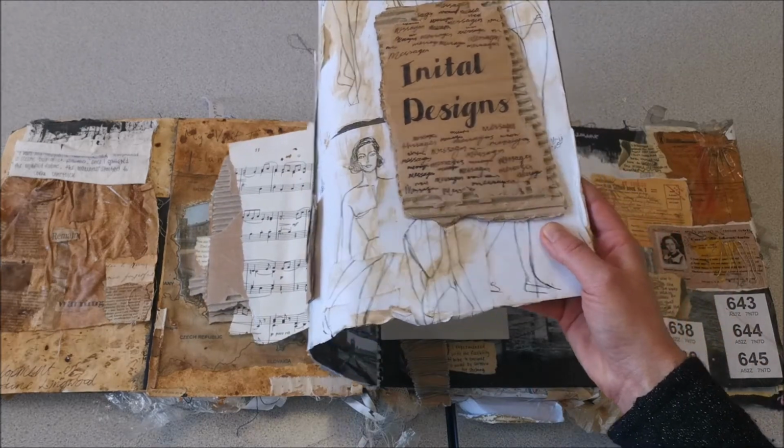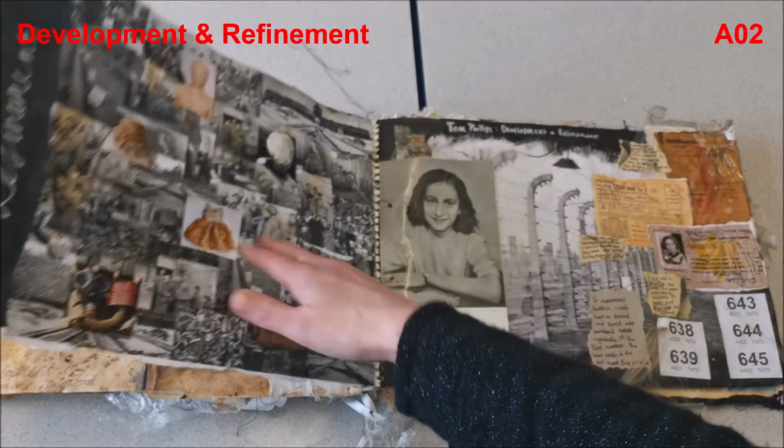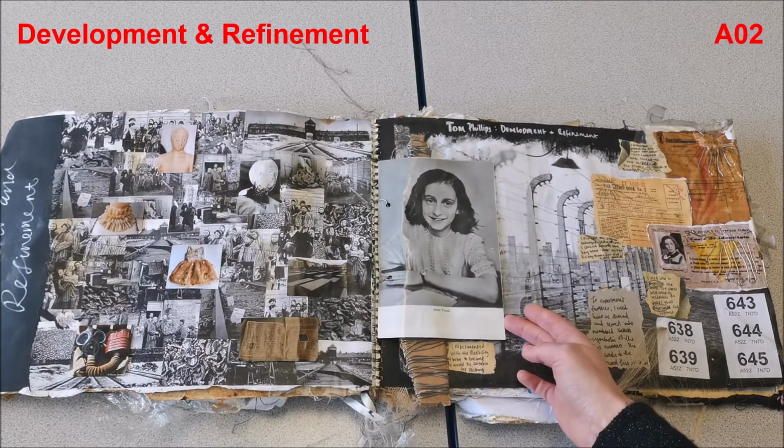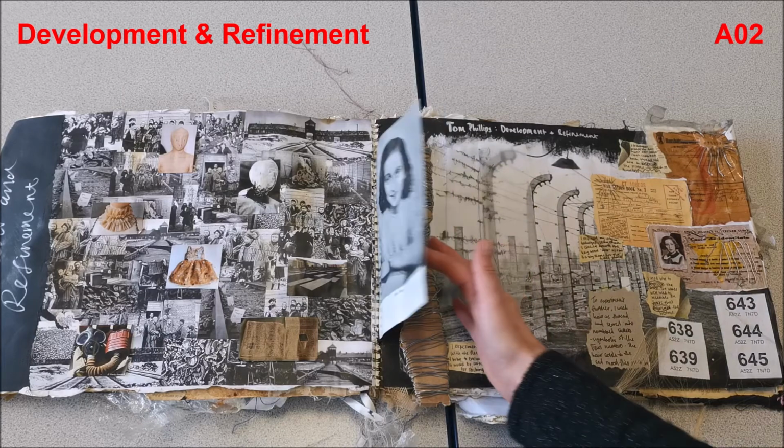Only 6 will do. So this is where we look at developing and refining our ideas. So everything that we've already looked at, we're going to refine it even further.